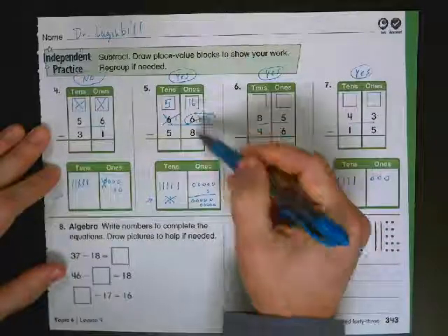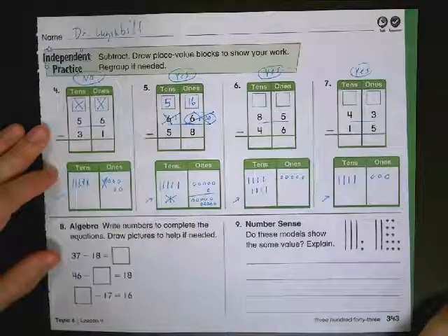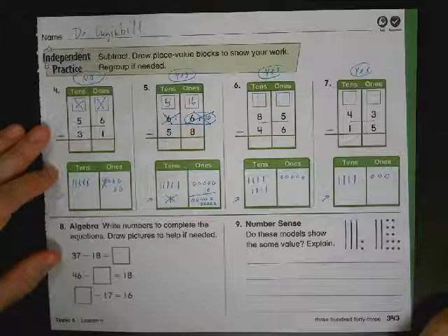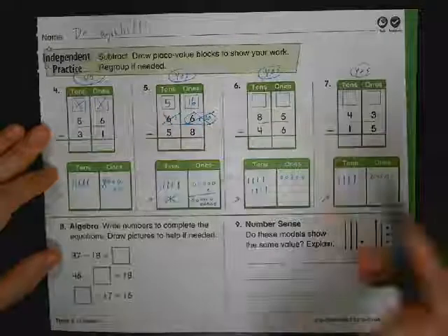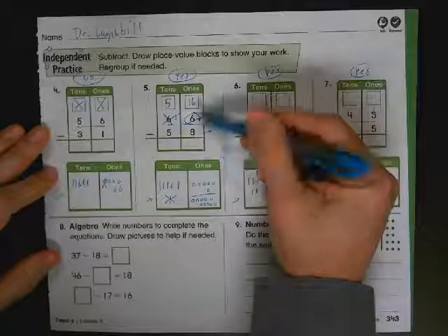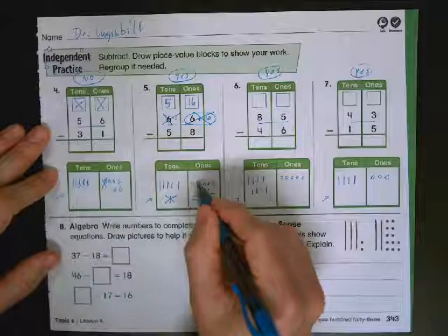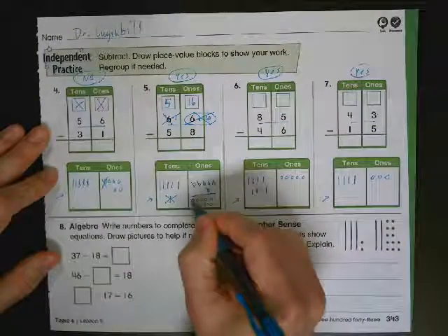Now I have 16 minus 8 and 5 minus 5. Now you can cross out, start in the 1's column. 16 minus 8, cross out 8 of them. 1, 2, 3, 4, 5, 6, 7, 8.